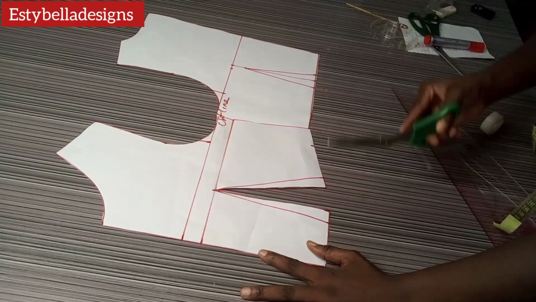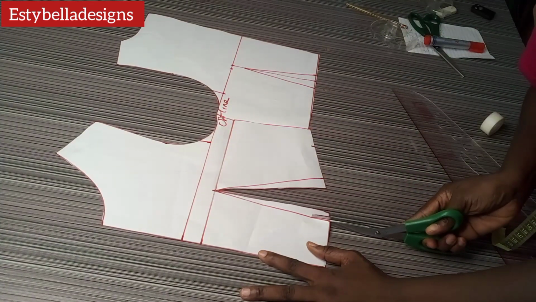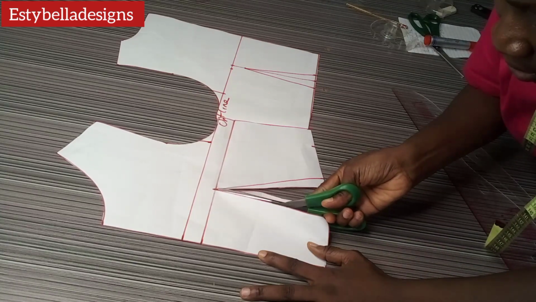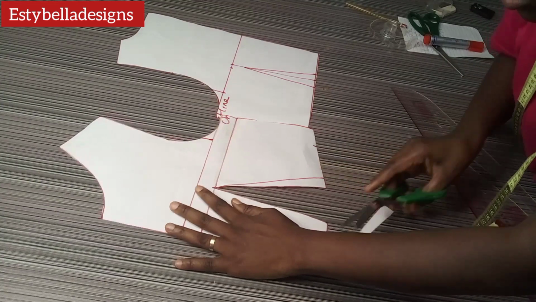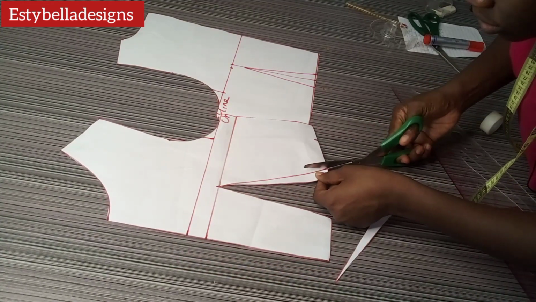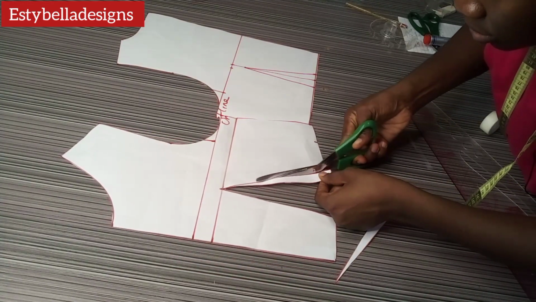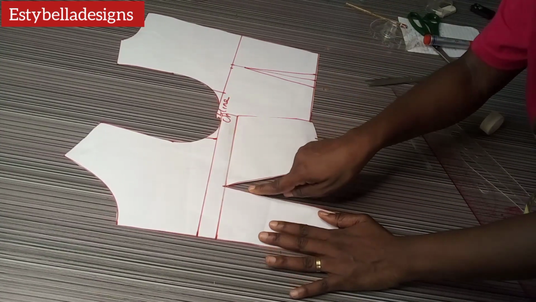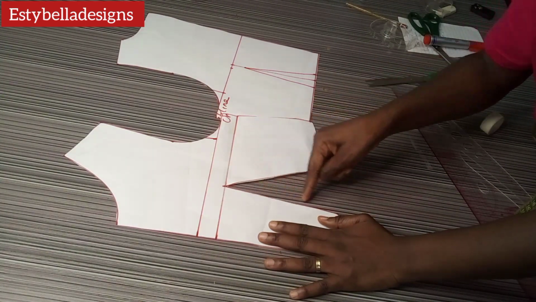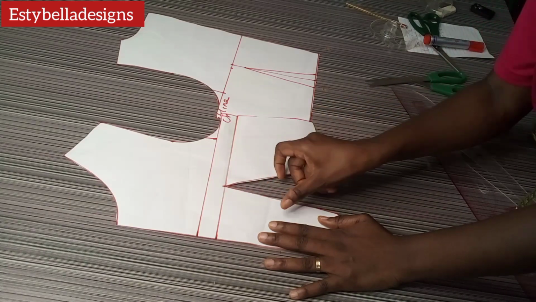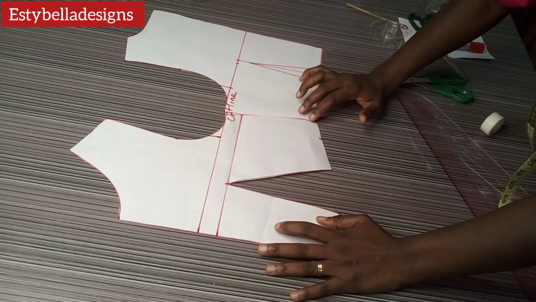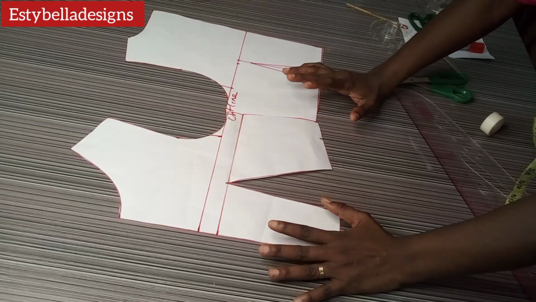Let me cut it out. You just cut out this dart. Cut this dart out. You see, when transferring to fabric, you just put allowance here that you will sew. You hold it. Don't worry. In our next video, we'll transfer this pattern to fabric, then we'll sew it, so you will see everything.